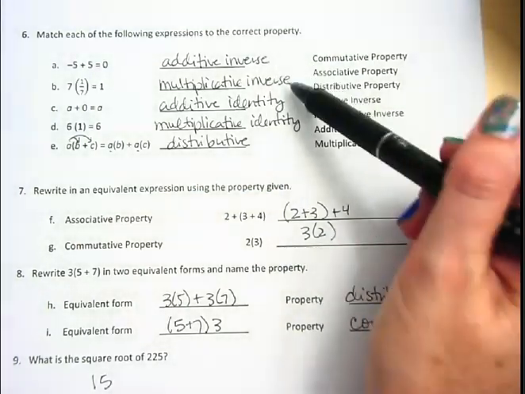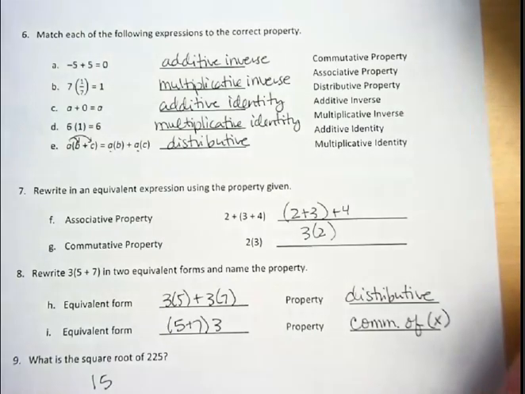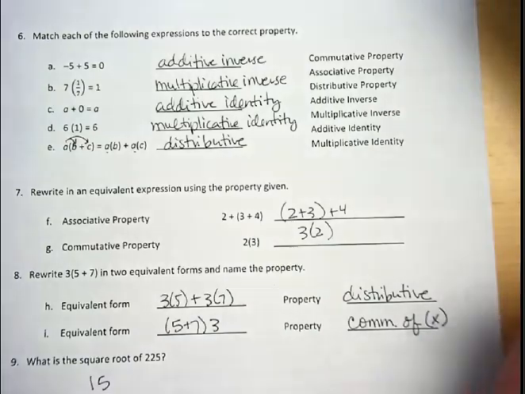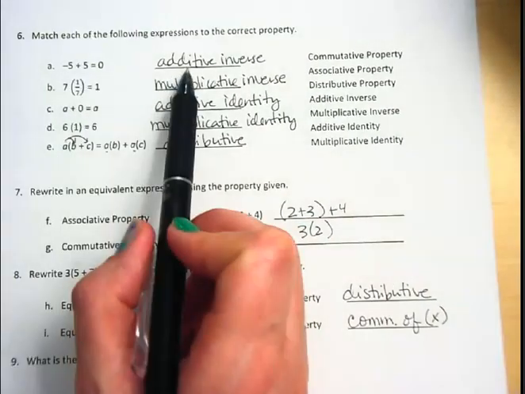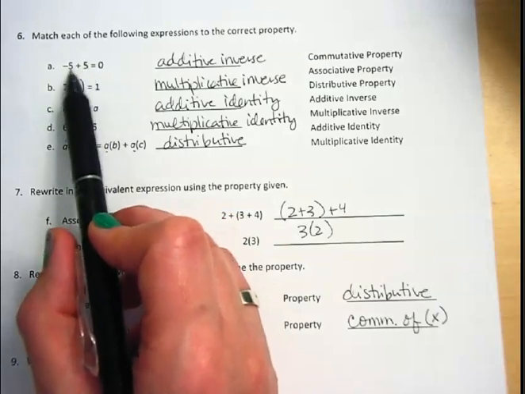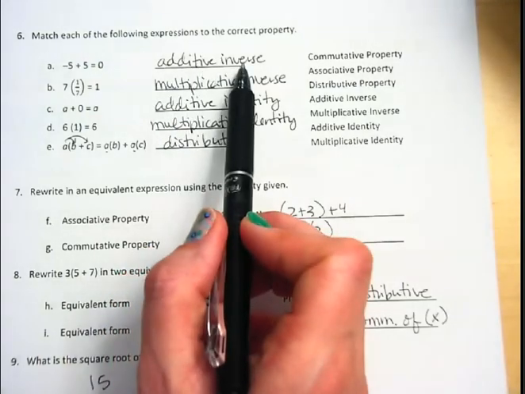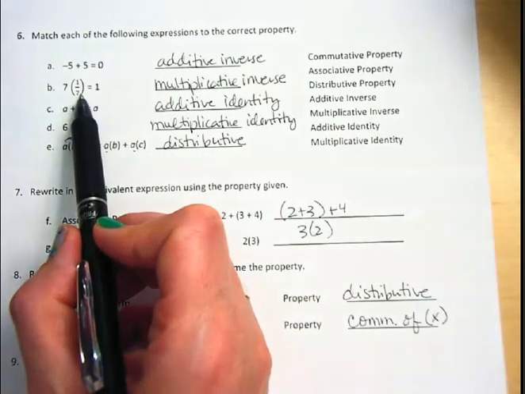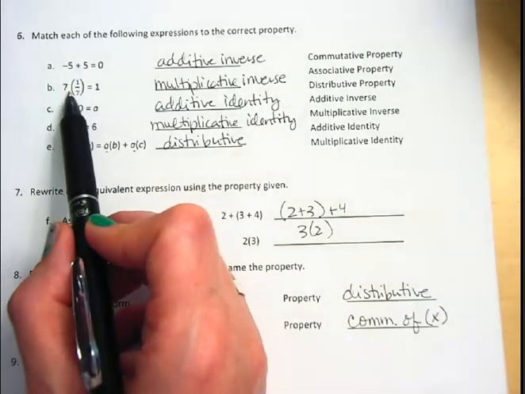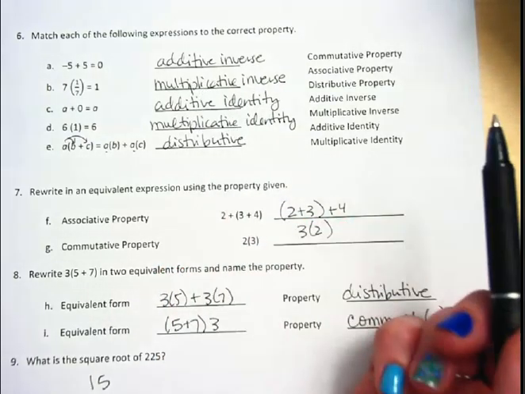But how do you know if it's inverse or identity? So inverse is going to mean you're taking the opposites of something. And identity is going to mean something is identical. So in these first two that are inverse, you'll see that we're adding two numbers that are opposites of each other. So we're adding the opposites, the additive inverse. When multiplying, the opposites mean reciprocals. So 1/7 is the reciprocal of 7. So here we're multiplying the opposites, so multiplicative inverse.